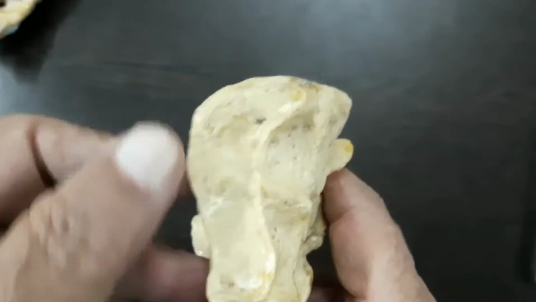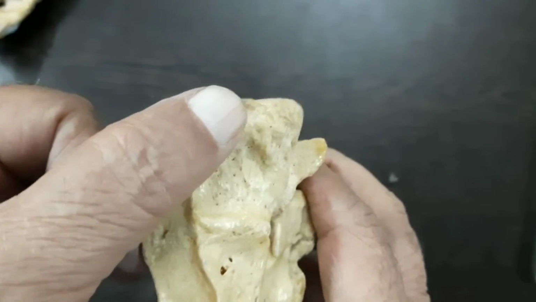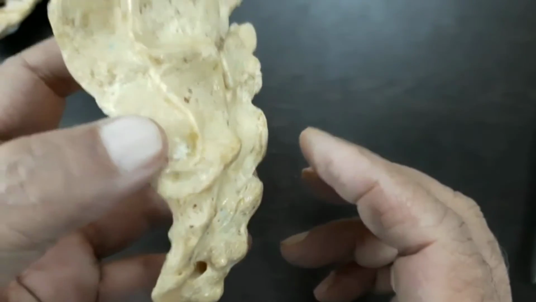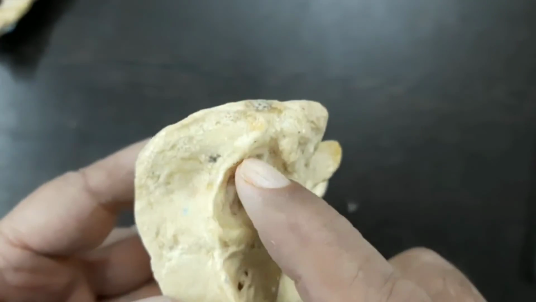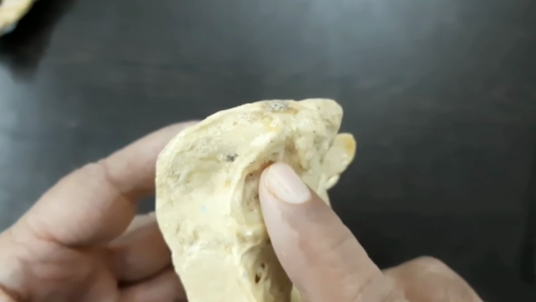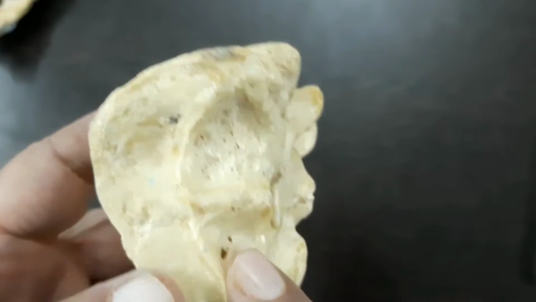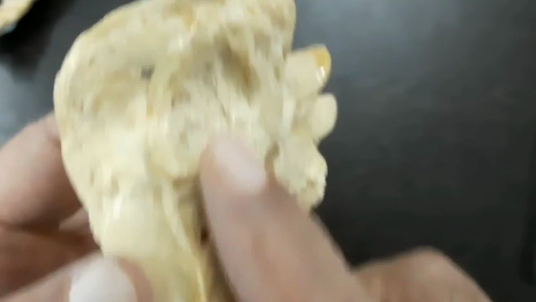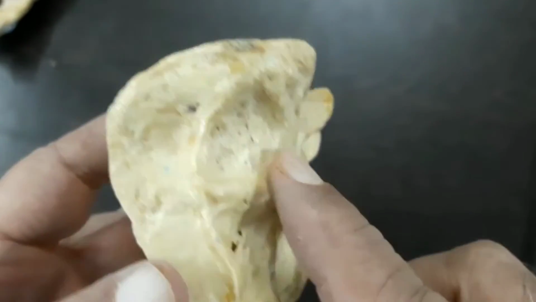Okay, so we were on the lateral surface. On the lateral surface is the auricular surface, and behind it is an area called the sacral tuberosity, a large rough area posterior to the auricular surface.